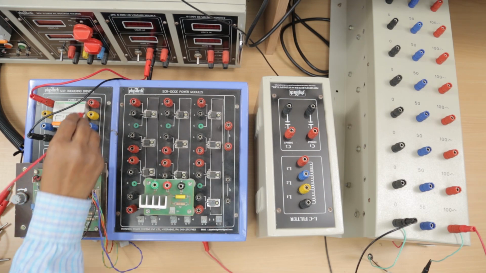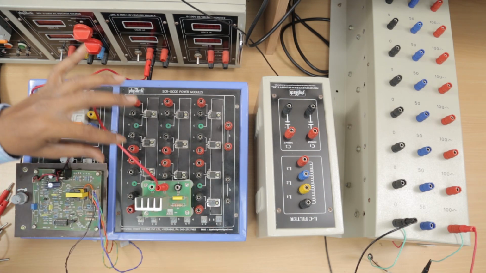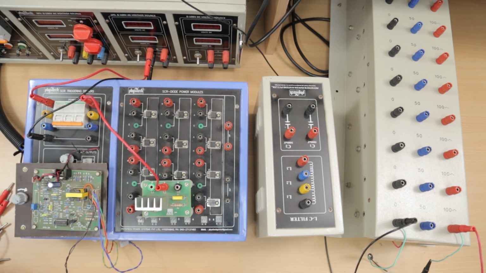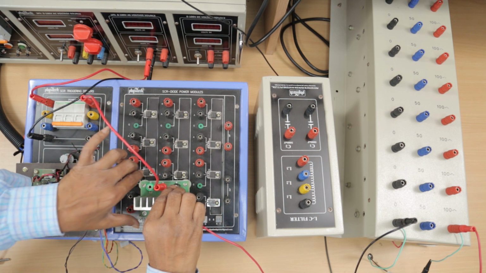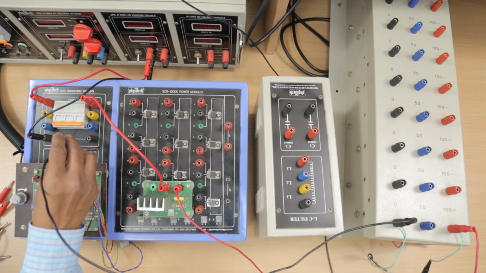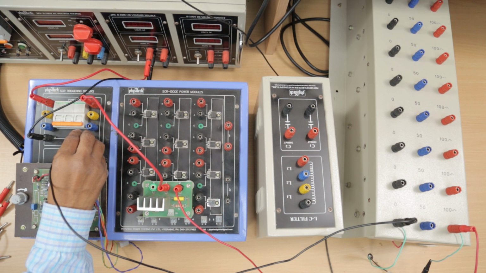From the output of the MCB, phase to the TRIAC anode terminal, TRIAC cathode terminal to load terminal 1. Now from the second load terminal to the output of the MCB neutral terminal.